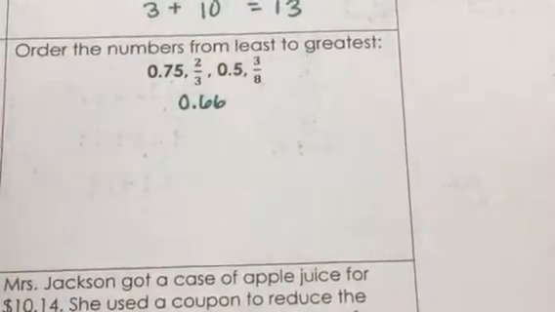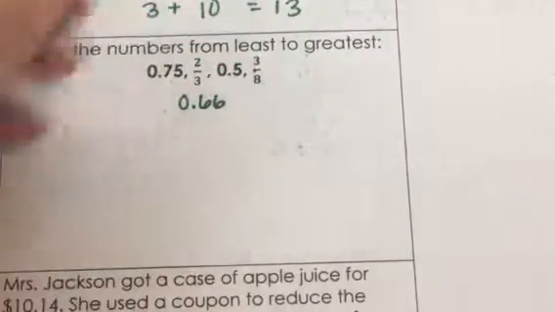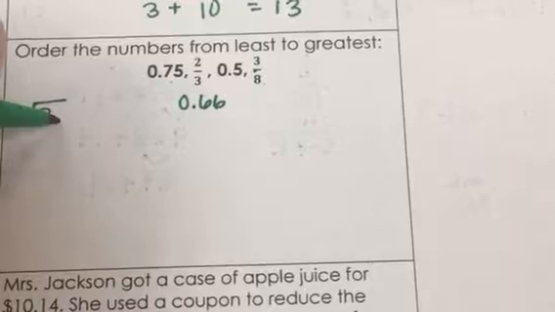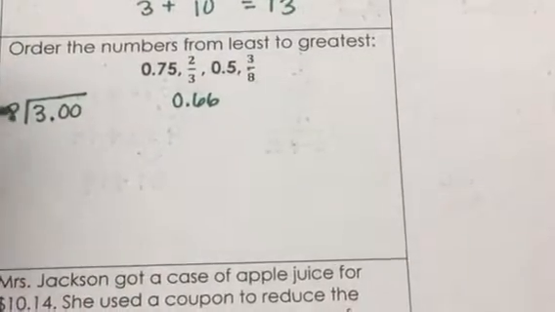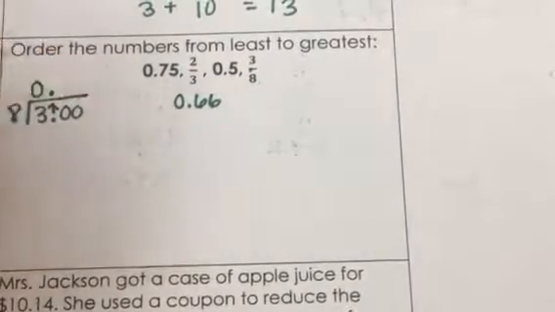In order to create a decimal from a fraction, you just think of this as a division sign. So this is going to be 3 divided by 8. And the first thing I like to do is add my decimal point and 2 zeros. And we're going to solve. It says can 8 go into 3? No, 0 times. Going to bring up my decimal point.